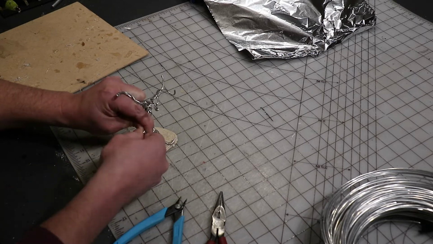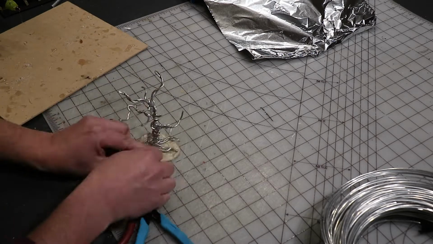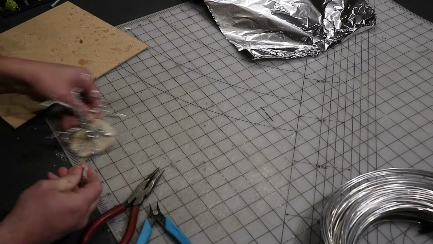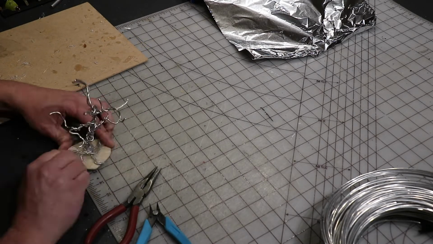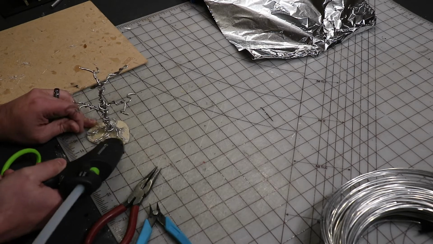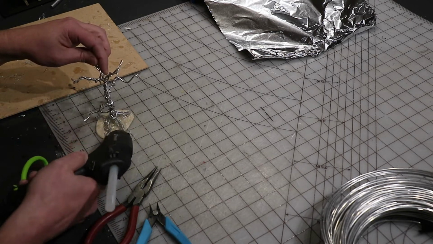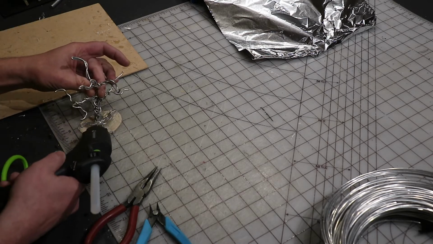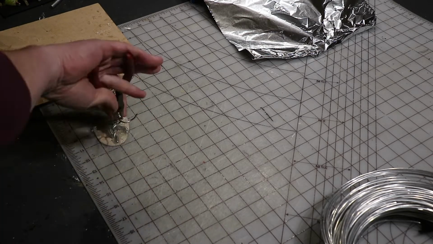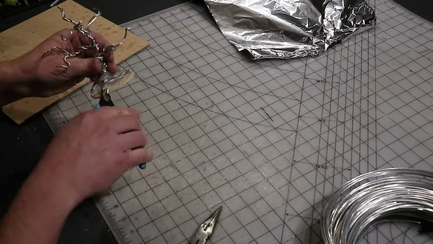I'm using some hot glue to glue it down to a base that I had from a different project. And then I'm coming along and making sure that the base also looks a little bit more like roots. I'm using that hot glue to kind of build up that base to give it a kind of a rooted feel.